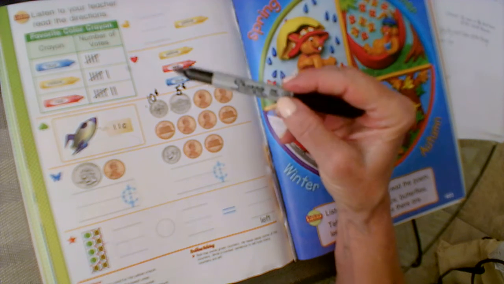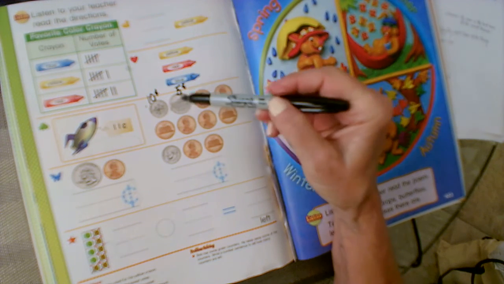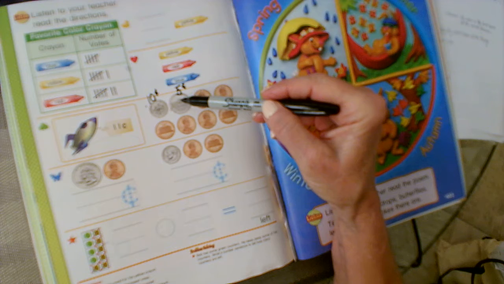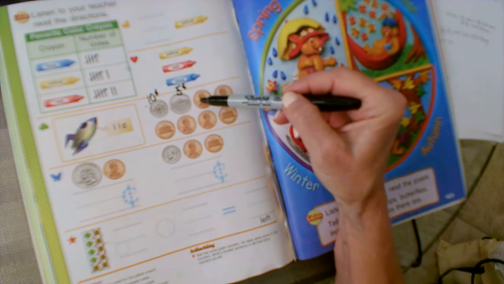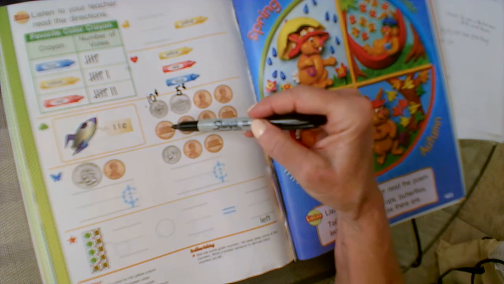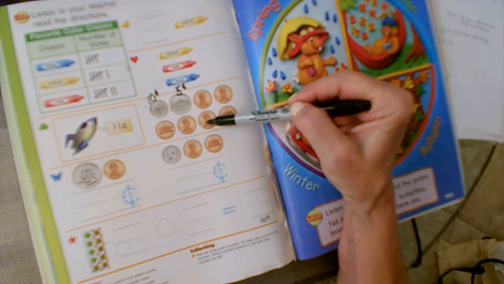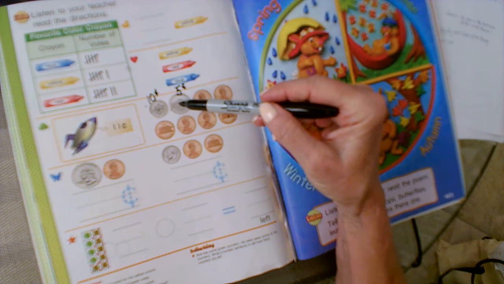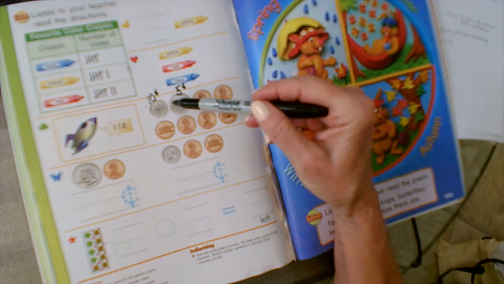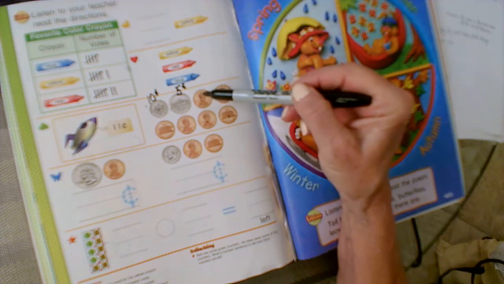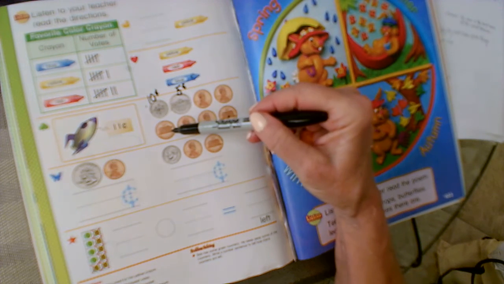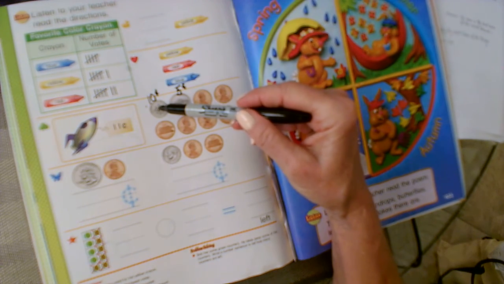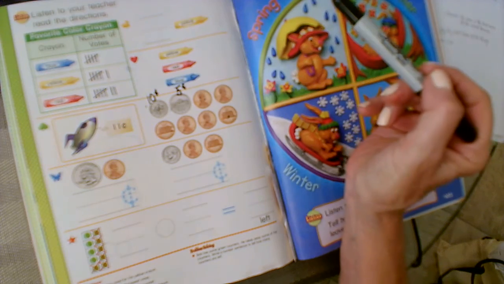Let's see if there's another way we could do it. Okay, here's a nickel. 5, 6, 7, 8, 9, 10, 11. There's two ways we could actually do it. We could circle the nickel and all the pennies, or the dime and 1 penny.